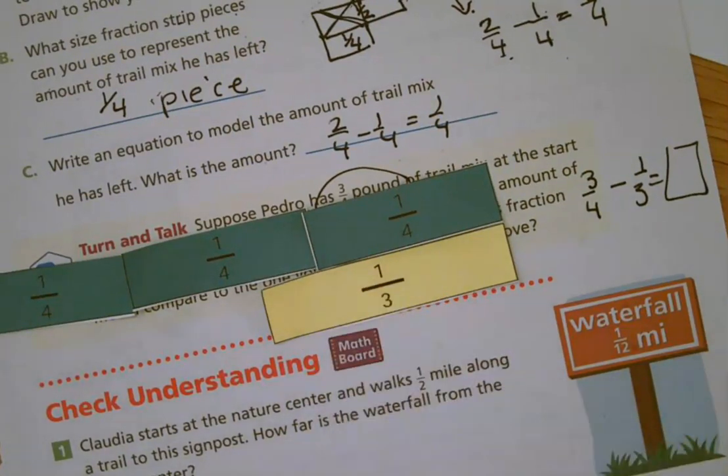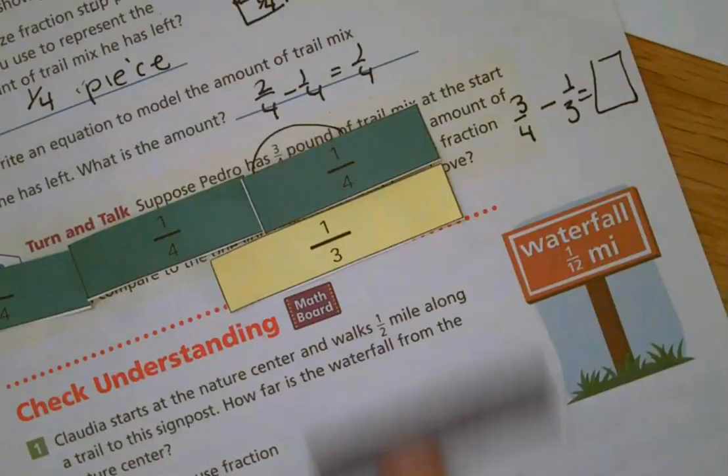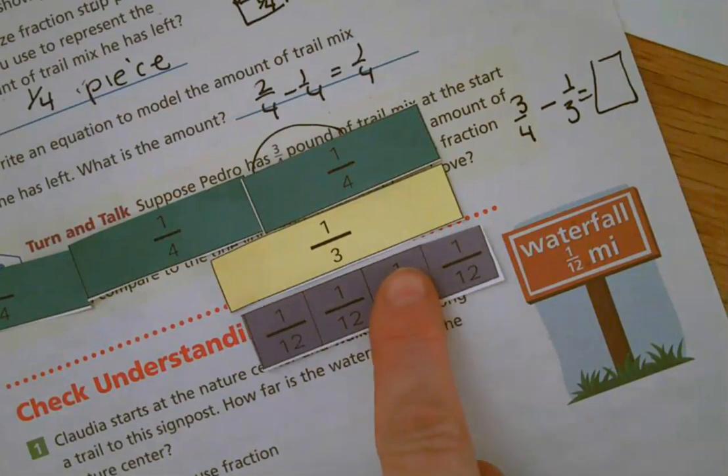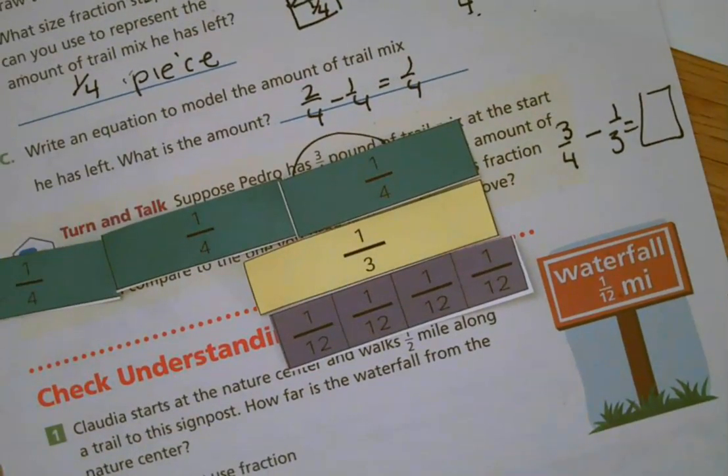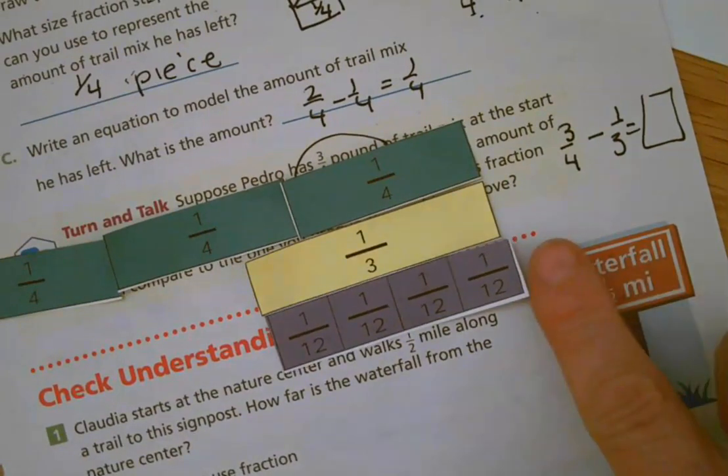And I cannot name my fourths as thirds. So I have to find a whole other fraction that I could rename this with. And so what I would end up doing is renaming with a different size fraction piece. I can rename 1/3 as 4/12.